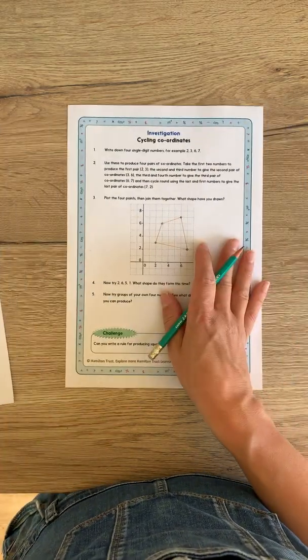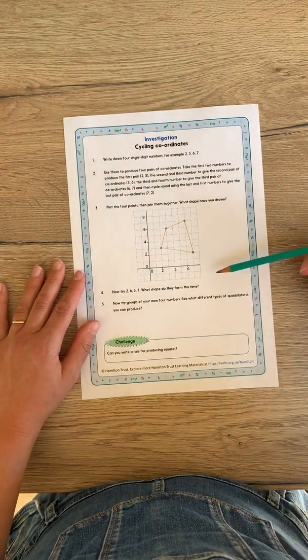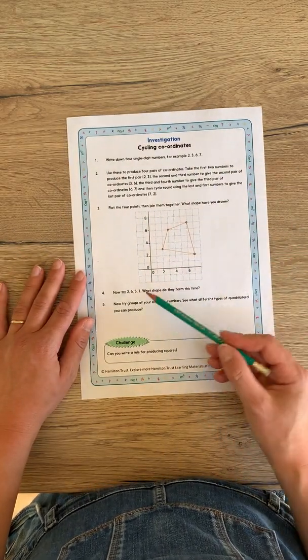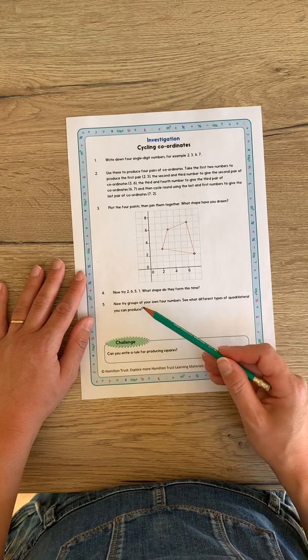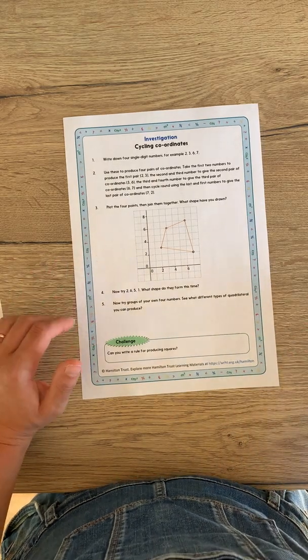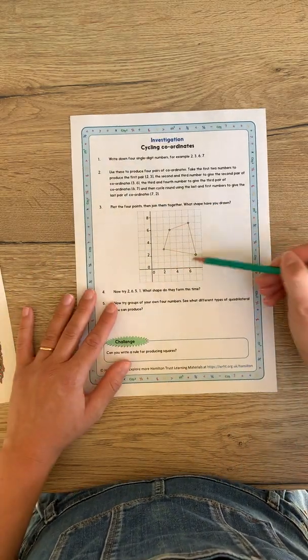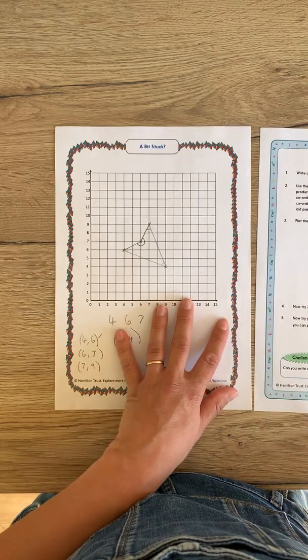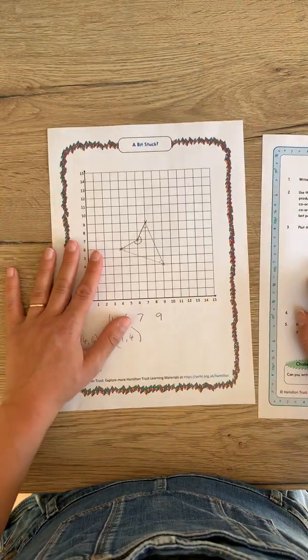Okay, so going back to the investigation, follow through the rest of the instructions, and it now asks you to try groups of your own 4 numbers, seeing the different shapes. Here's the shape that was given in this example. Obviously, mine is slightly different. See which shapes you can get. Enjoy.